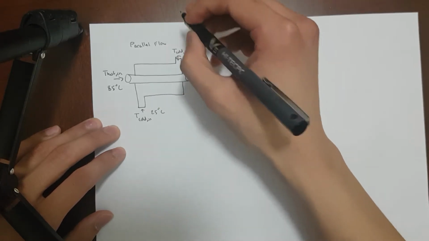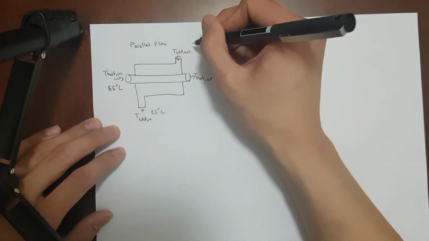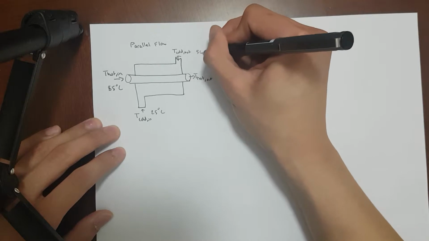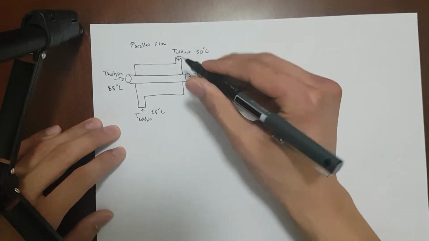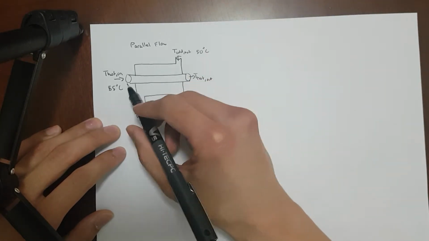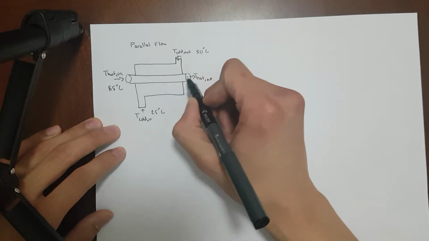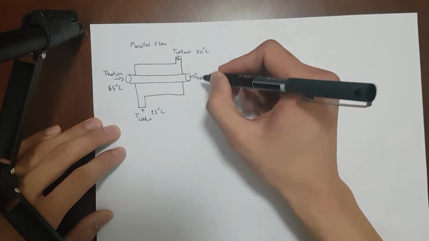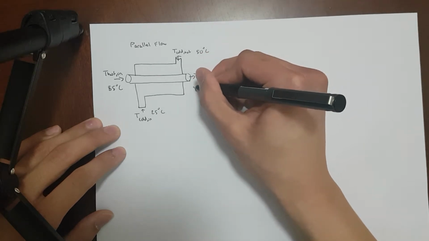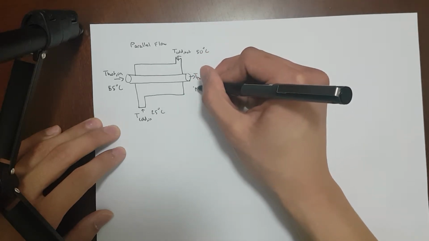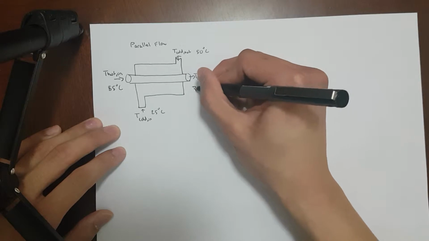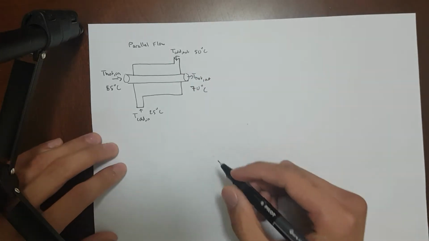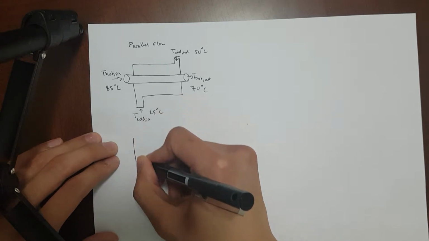So T cold out will have a higher temperature than T cold in, let's say at around 50 degrees Celsius, and T hot in will lose its thermal energy to T cold in. So therefore T hot out will have a lower temperature than T hot in. So let's say this is about 70 degrees Celsius.